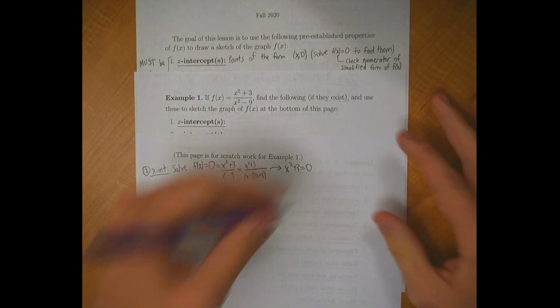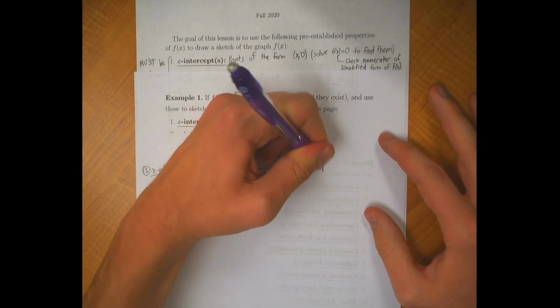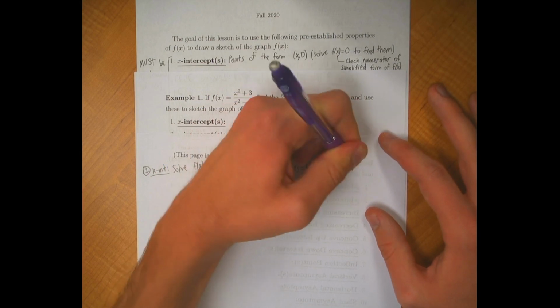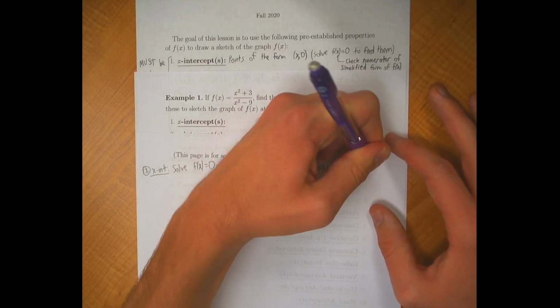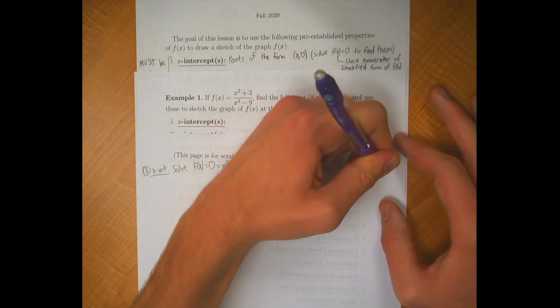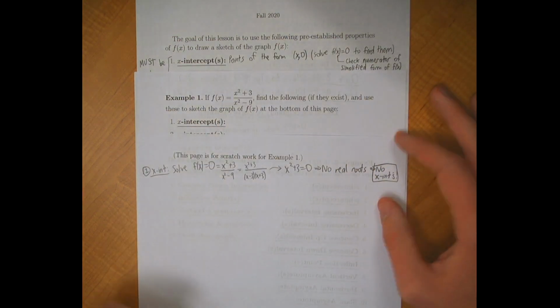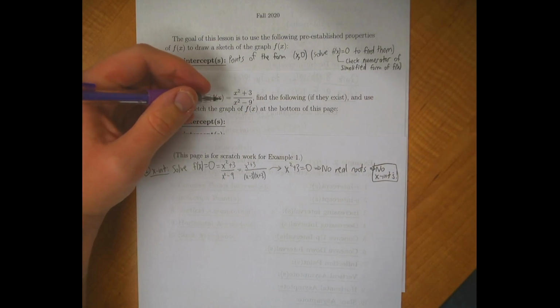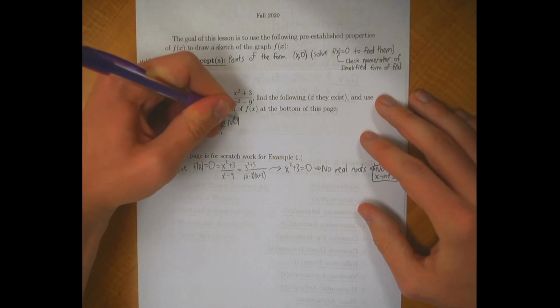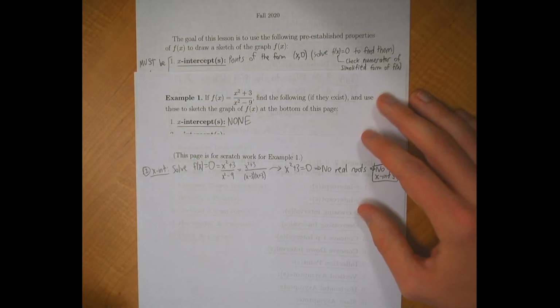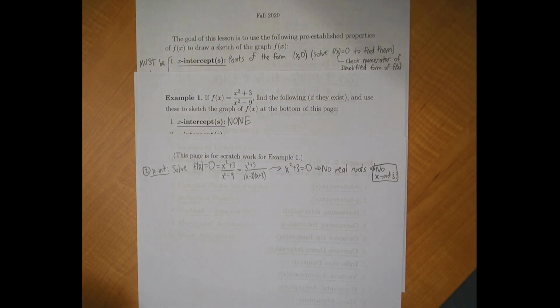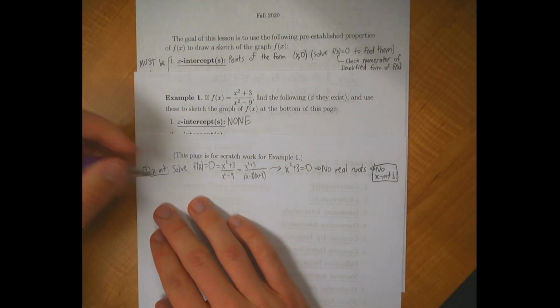So in this case, no real roots, so no x-intercepts. Because of that, we're going to put none right here. So that's the first part.